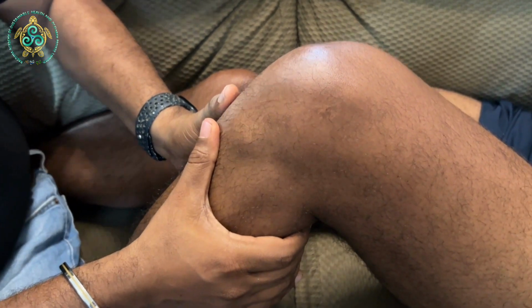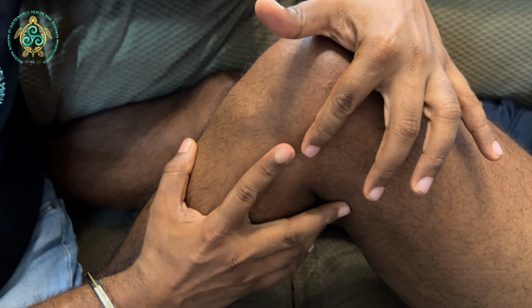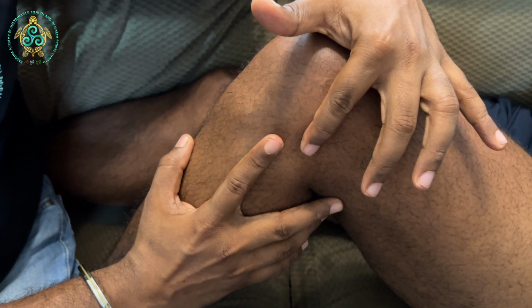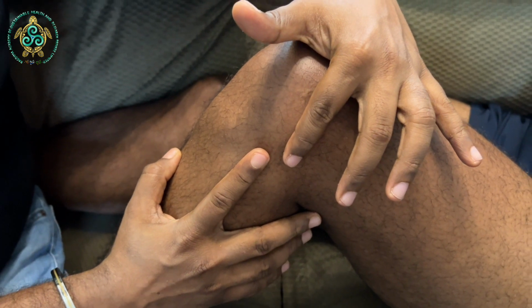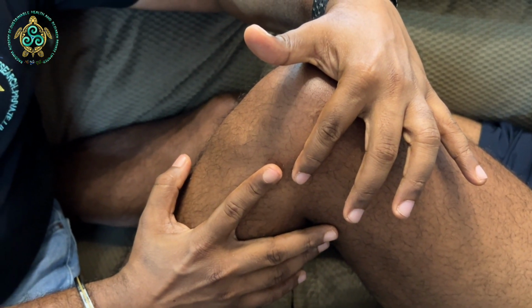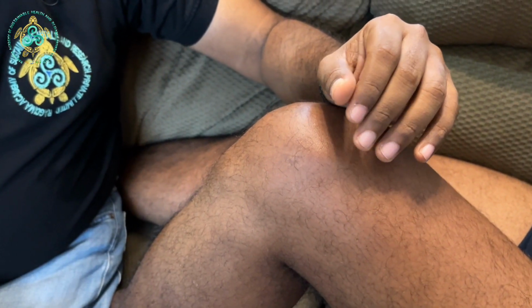Then if we pull it and there is laxity, there will be an anterior translation, and that will give us a clue. Further grading, grade 1, grade 2, grade 3, can be said with the help of this. Remember, it's the translatory movement that happens. That is the ACL test.